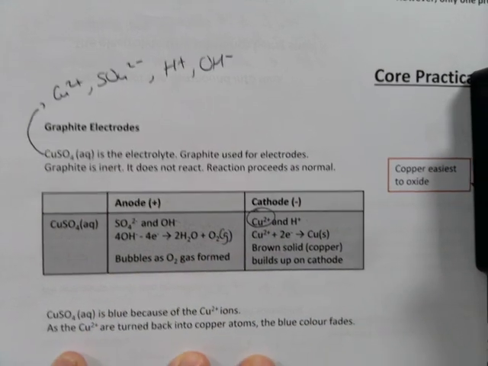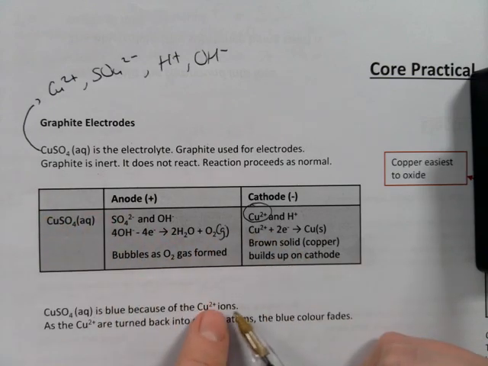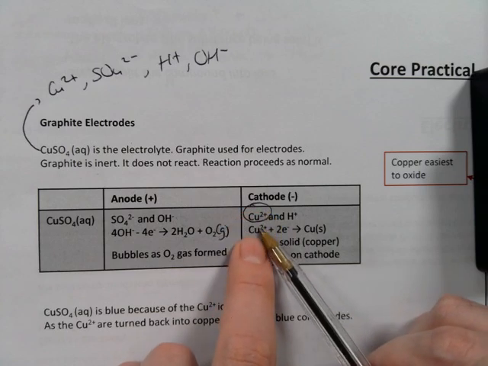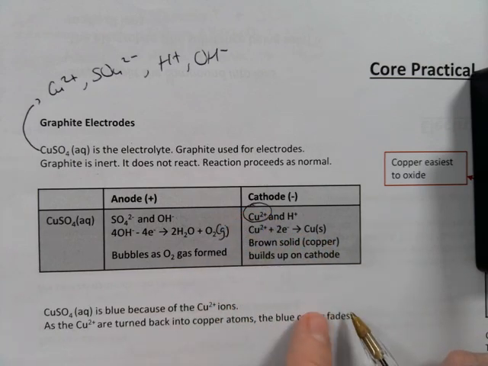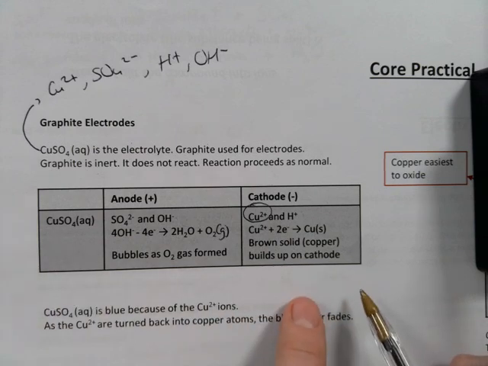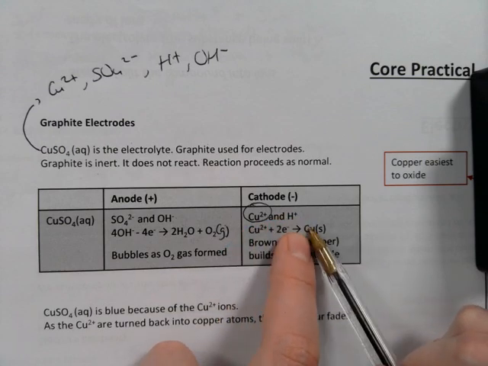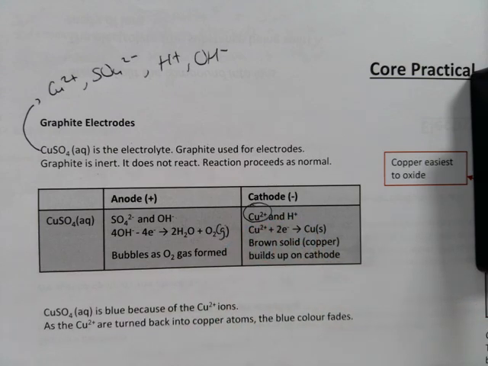bubbles. Copper sulfate is blue, and it's blue because of the copper ions. Over the course of this reaction, those copper ions are being turned into copper atoms. And because of that, the blue color is going to fade as the reaction progresses. You're taking the copper ions, which cause the blue, turning them into copper atoms, which are not blue, they're this brown metal, so that blue color is going to fade.